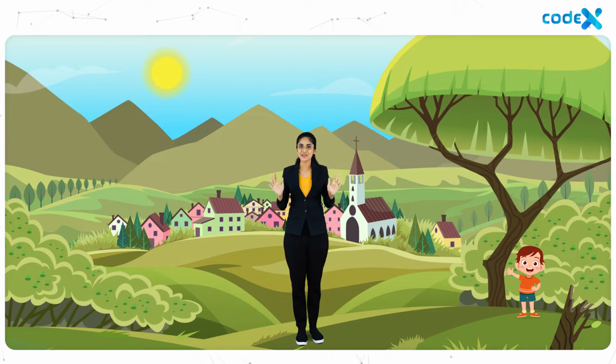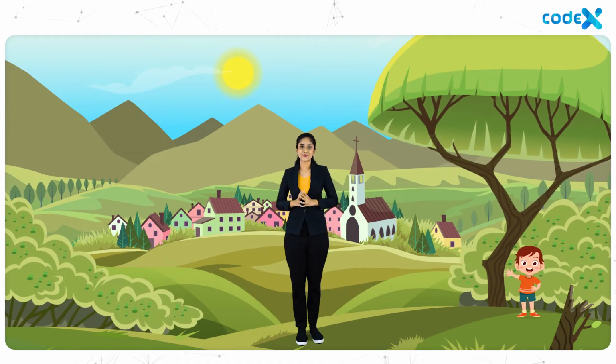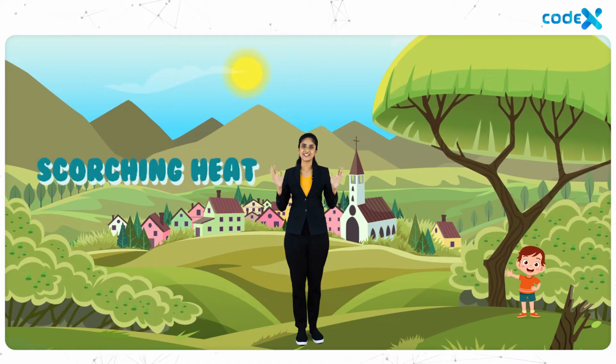Summer is the warmest season of the year. It is known for its longer days and shorter nights. In India, summer starts by the month of April and lasts till the month of June. Haven't you heard of the mighty summer sunshine? This season is well known for its scorching heat and bright sunny days.